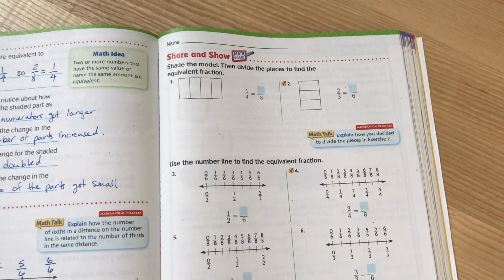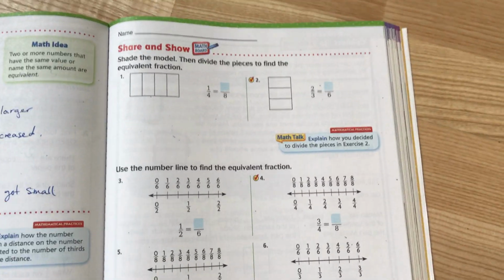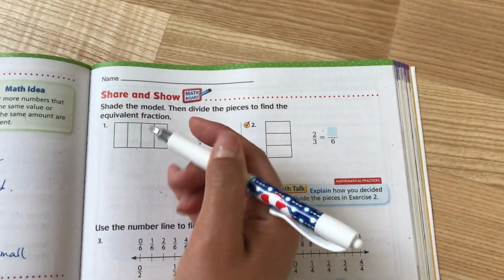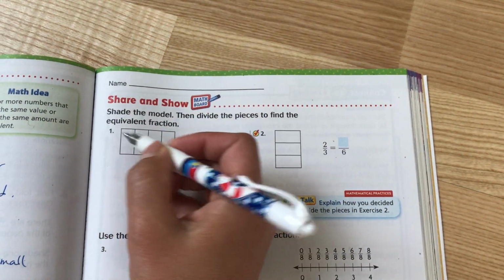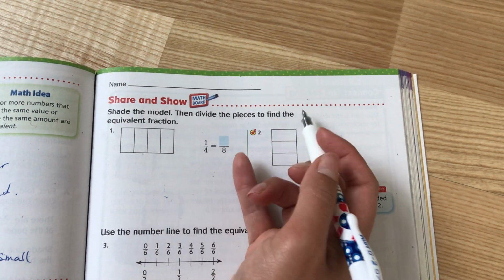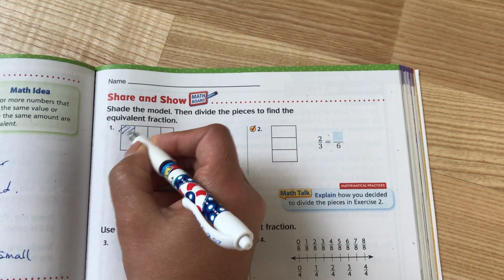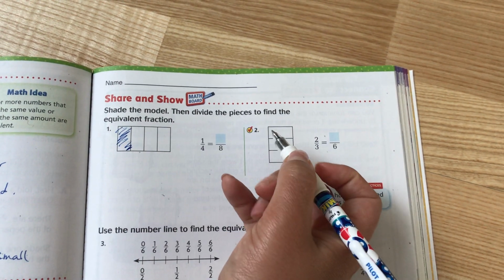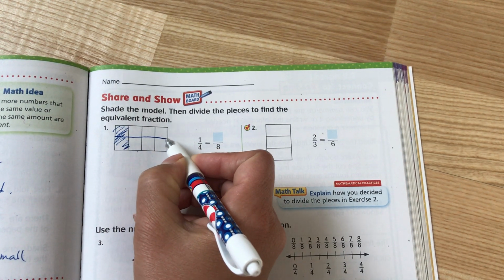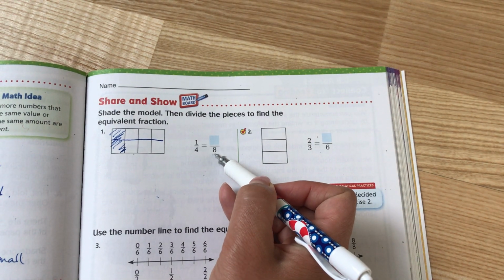So we're going to do a couple of the share and show together, but the lesson on this part is quite long, so I'm going to give you some time to practice this on your own. So I'm going to do this one with you. So shade the model, then divide the pieces to find the equivalent fraction. So it wants me to shade 1/4, and then I'm going to divide it evenly. And now I've got eighths, right? Because that's what they told me to divide it into.